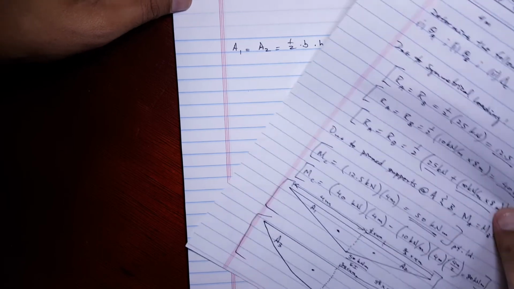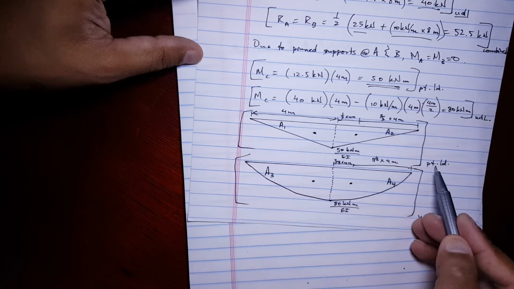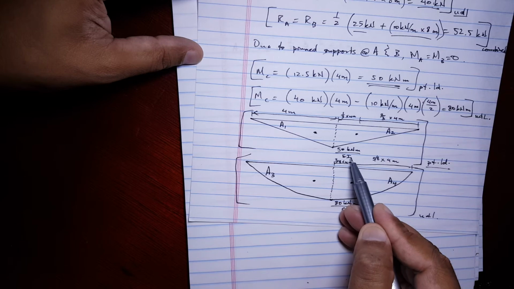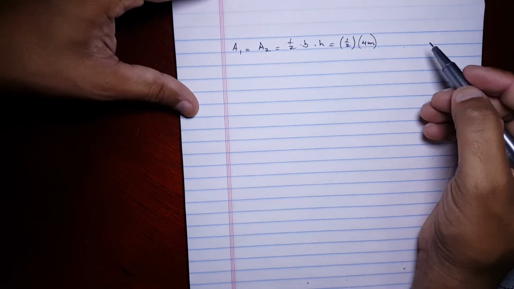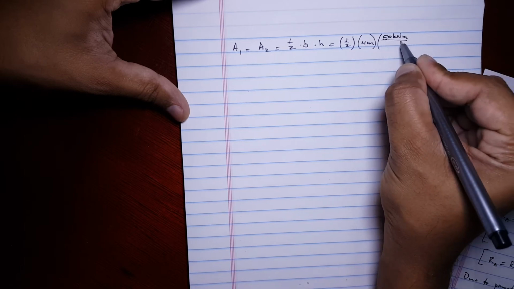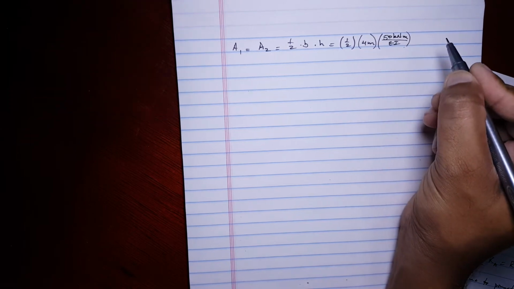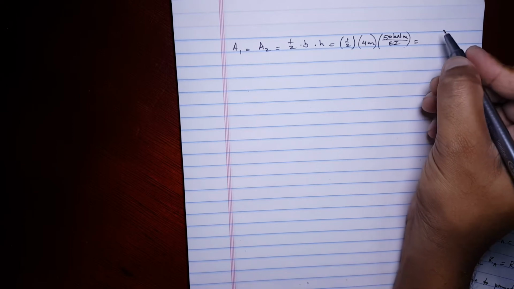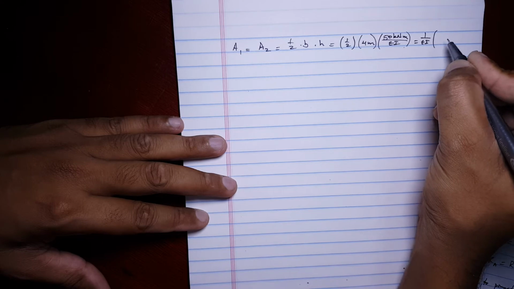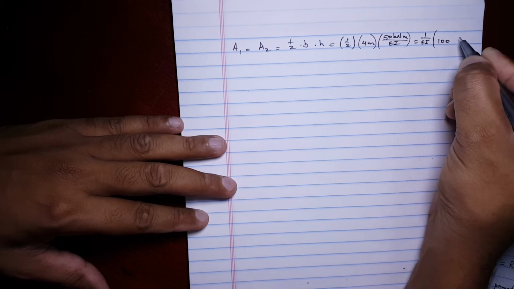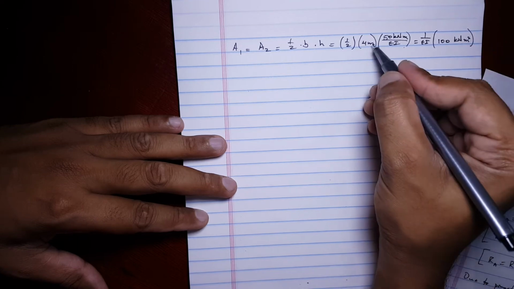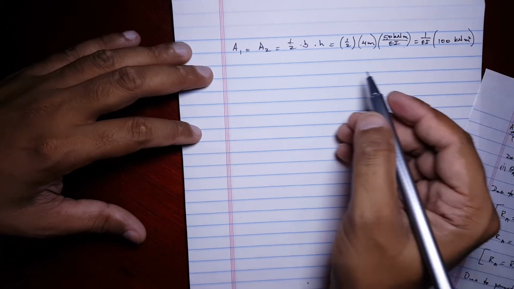And in the case of the triangle, it belongs to the point load. So the height here is 50 kilonewton meter over EI. That gives you an answer of, for simplicity, we say 1 over EI outside times 100 kilonewton meter squared, because meter times meter gives you the meter squared there.